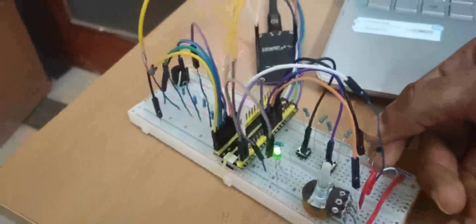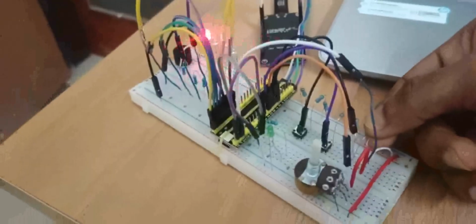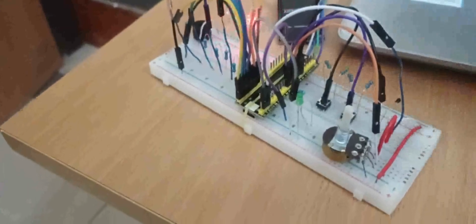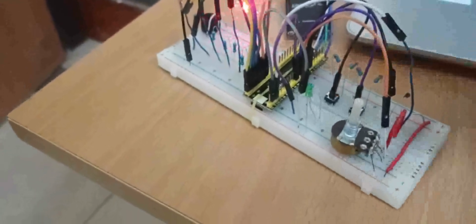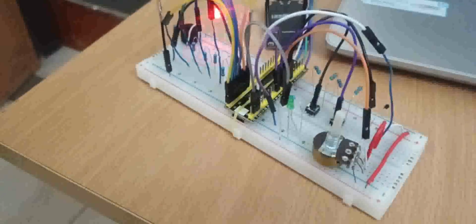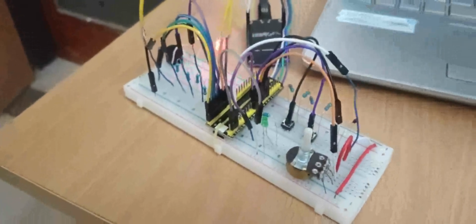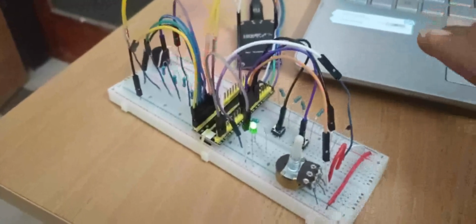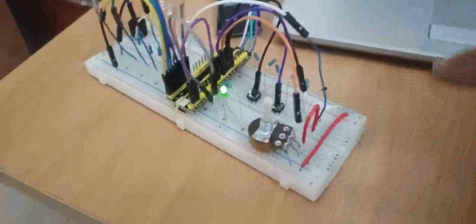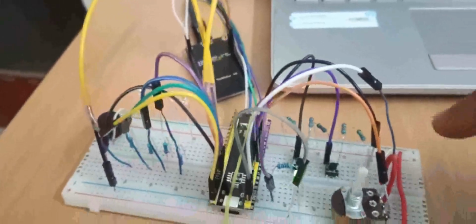We can again see. Yes, when temperature rises, then this LED turns off, and if conditions become normal, then again system works according to the set conditions.